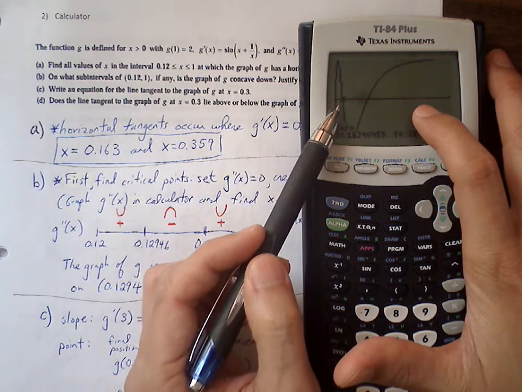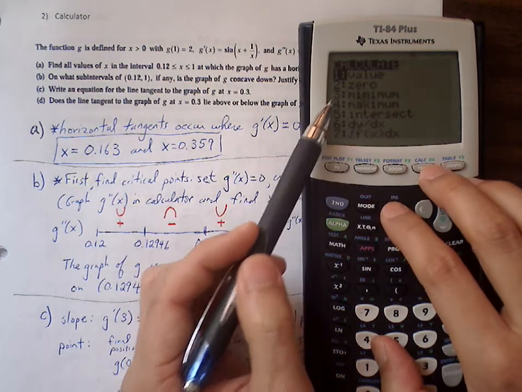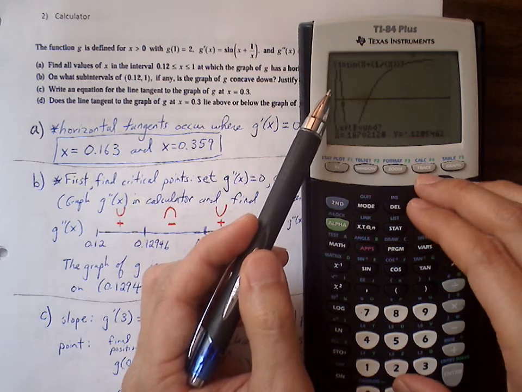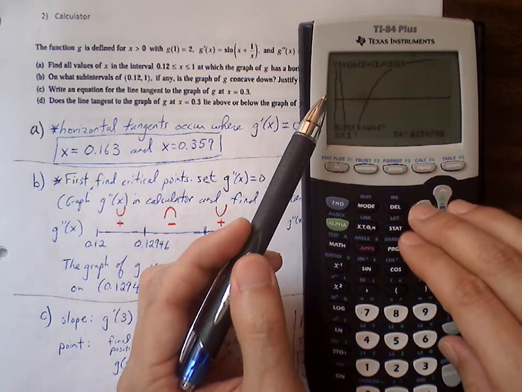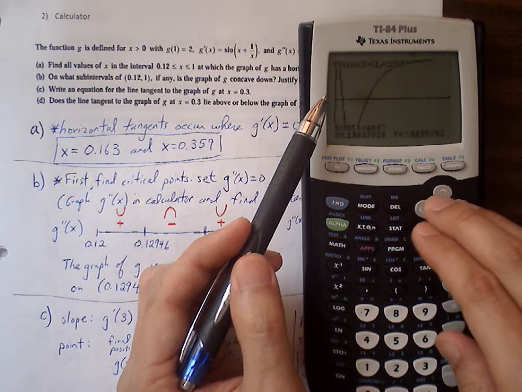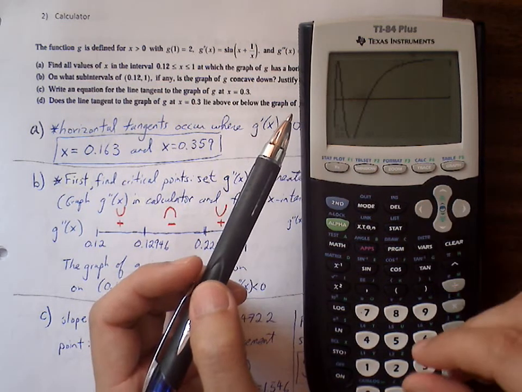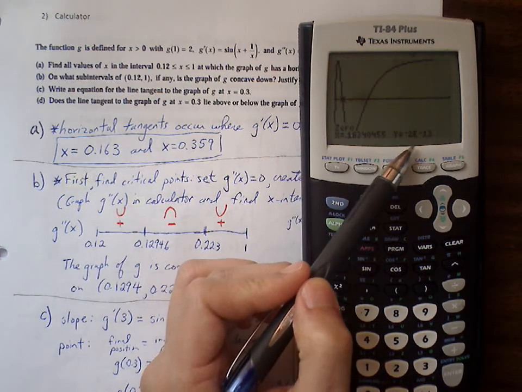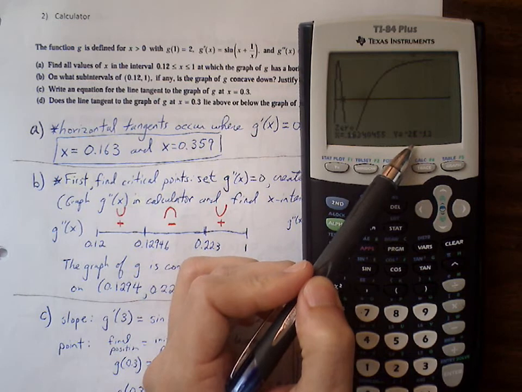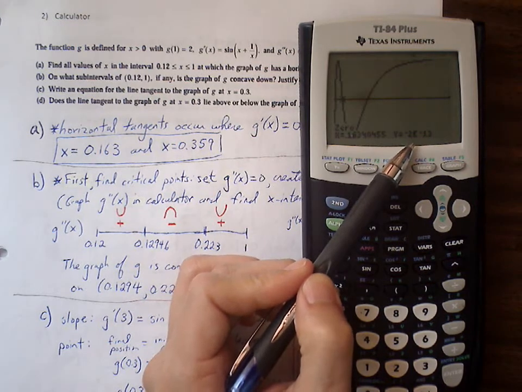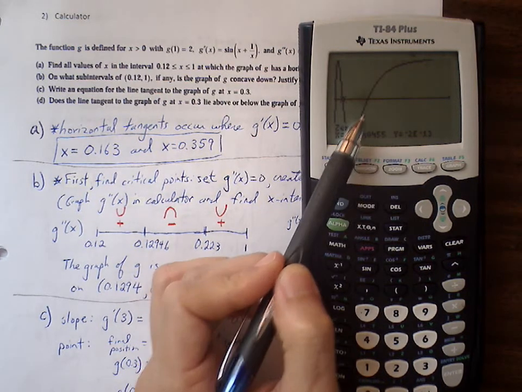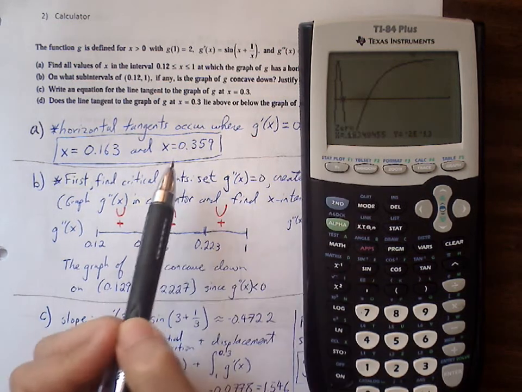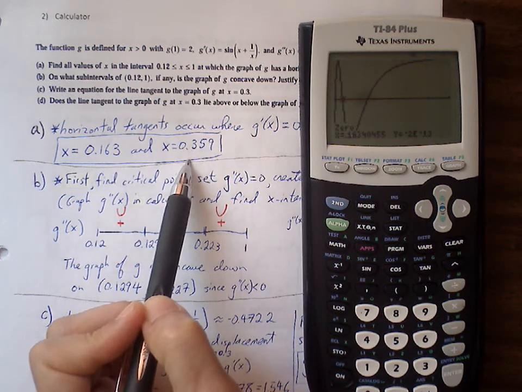To find this point here, we can do second trace, choose 0, and this is between 0.1 and 0.2, and I get 0.163. Now, you see negative 2e to negative 13. That's basically a really, really small number. Basically, we can think of that as 0. And then if we go through that process again, second trace 0, we can find the other critical point being 0.359.